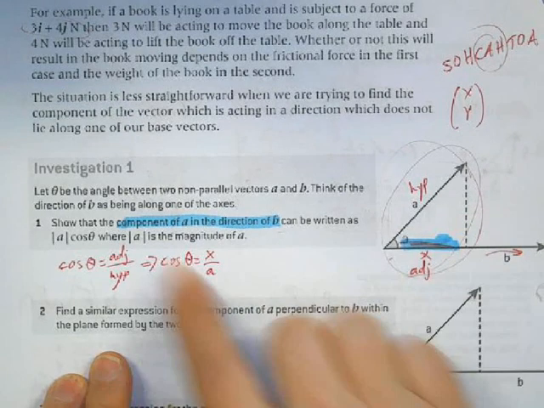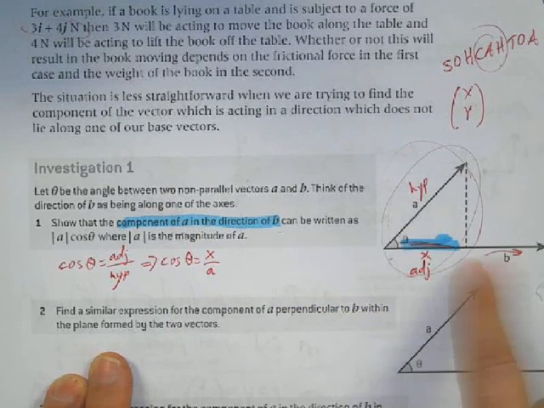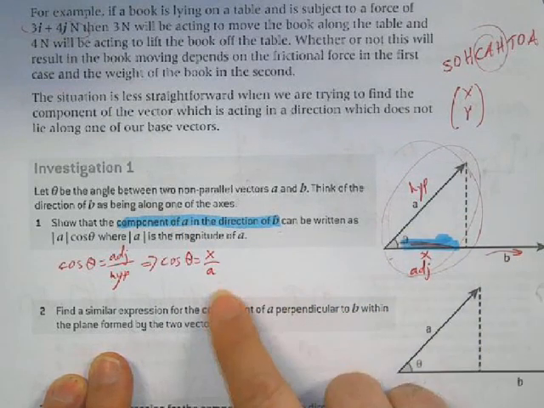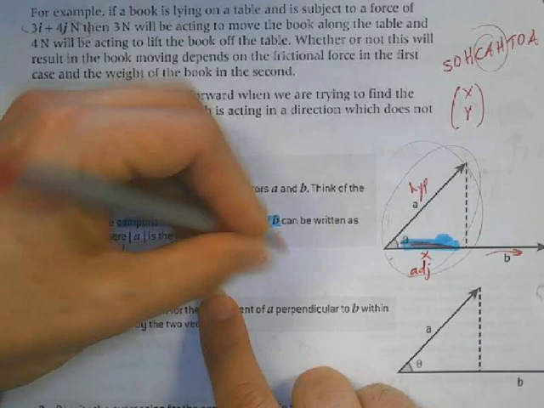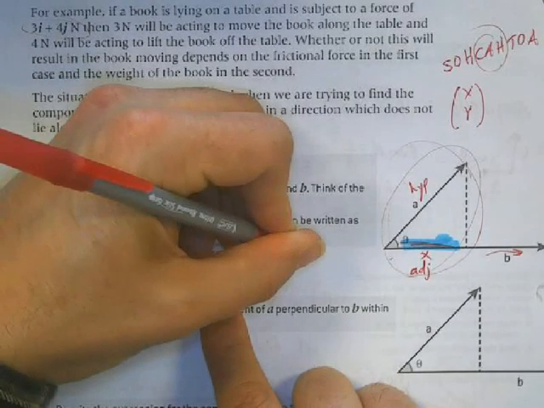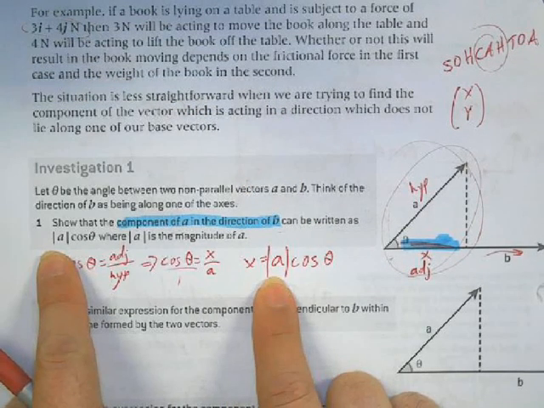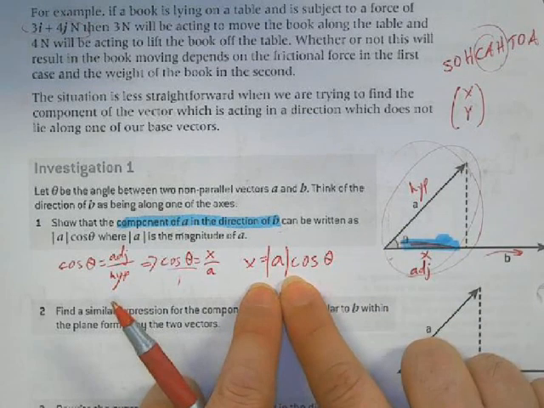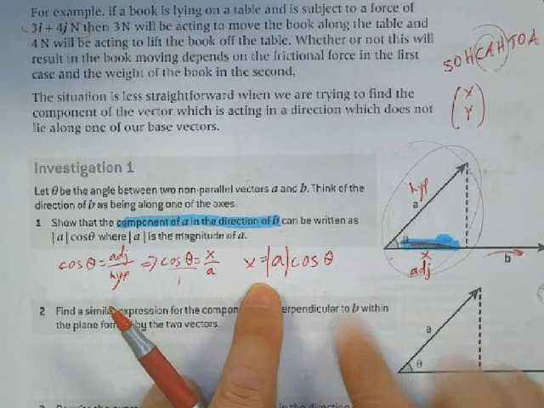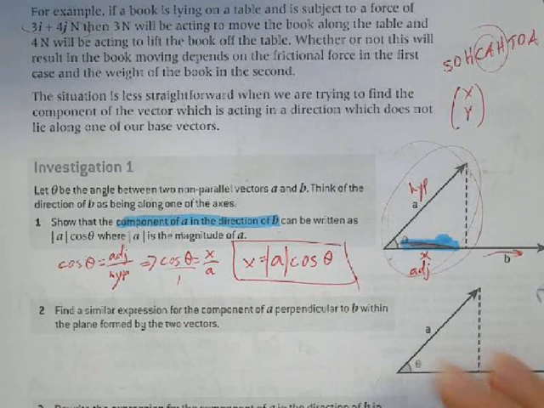And so we want the component of A in the direction B. The direction of B is x, right? So I can rewrite this. I can cross multiply, and I get x equals a cosine theta. And we're going to put in absolute value because they did, but absolute value means that this is always going to be a positive value. Okay, so there, we just showed this.